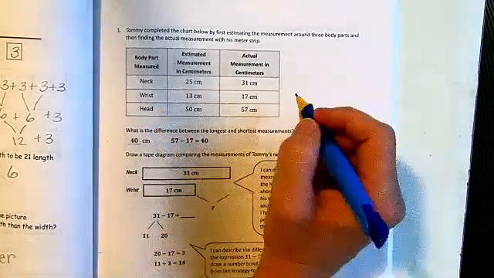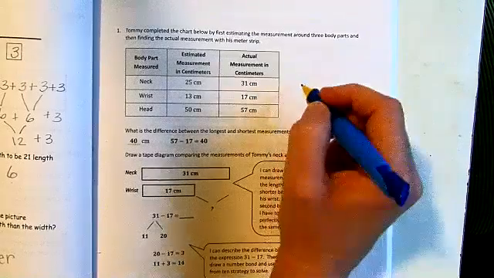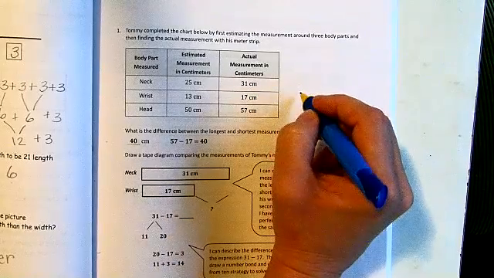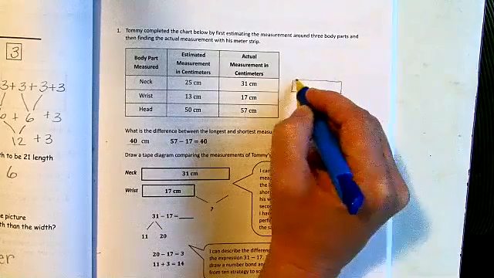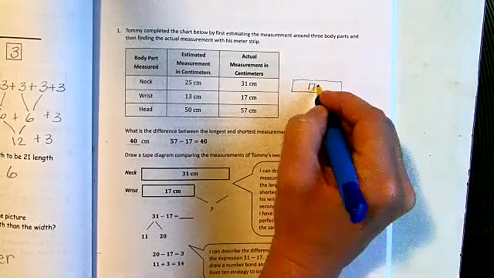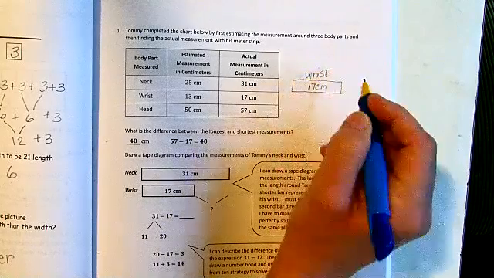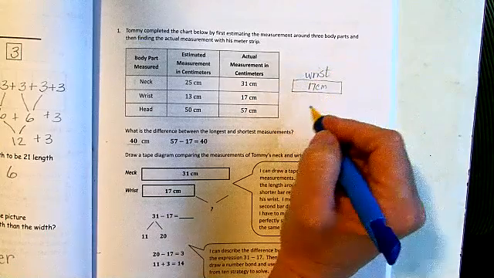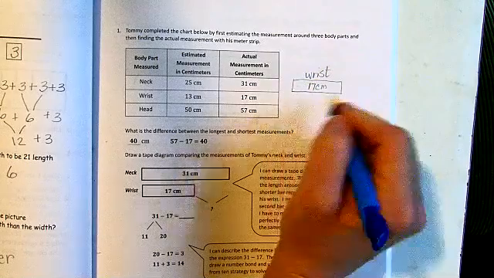If I were to draw a tape diagram for the wrist and the head, the wrist at 17 centimeters, that's the wrist. And then the head was 57 centimeters.